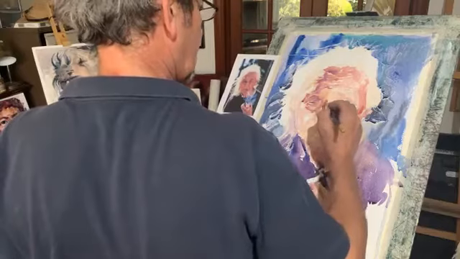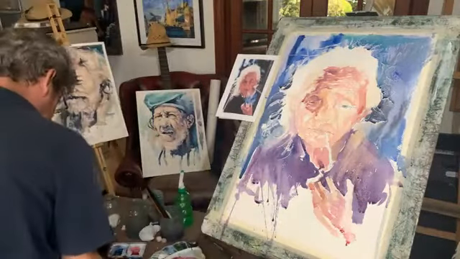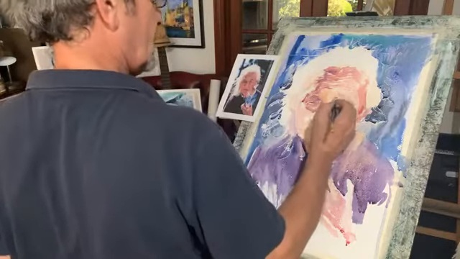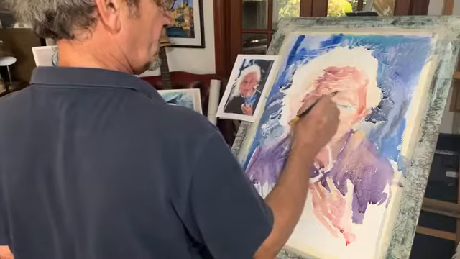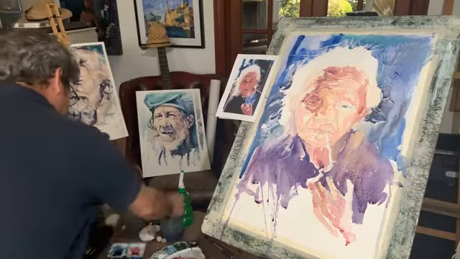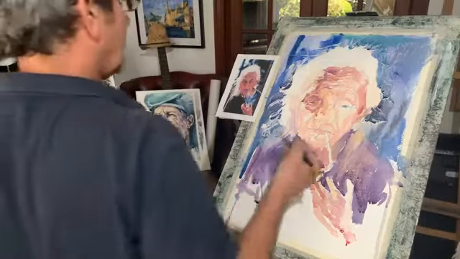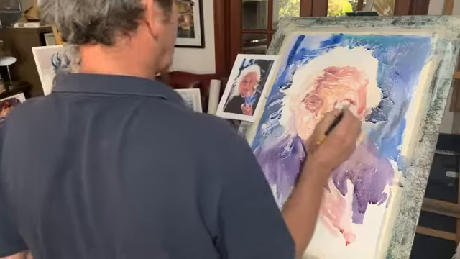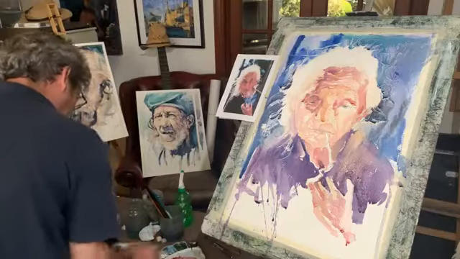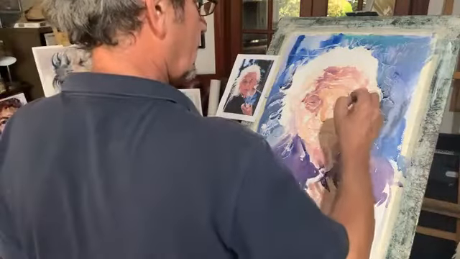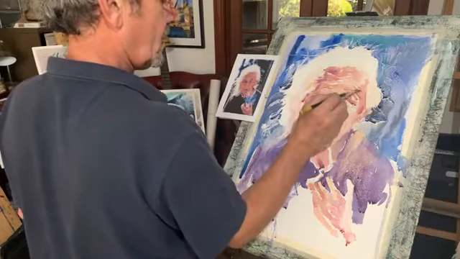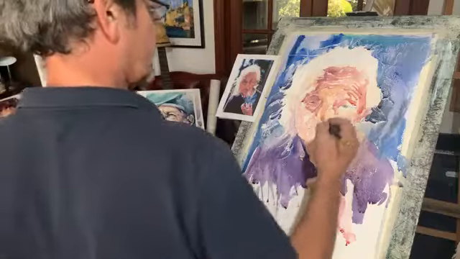Coming down the nose. Across the nose. Getting in the forehead here, you got quite a bit going on. Just looking. For the creases.